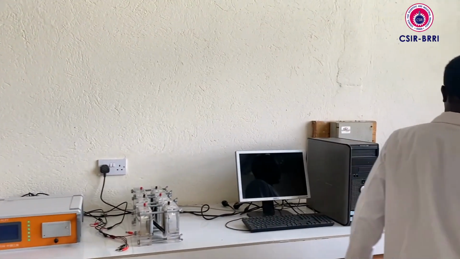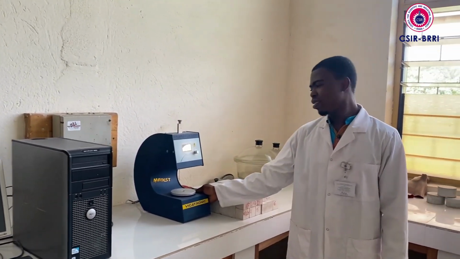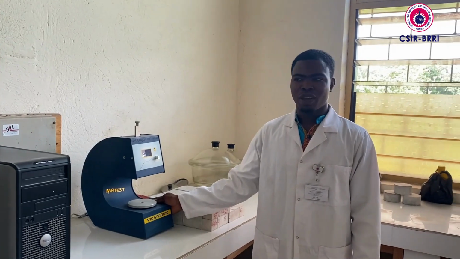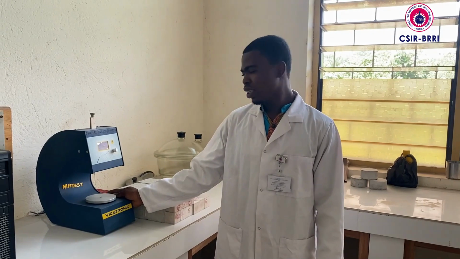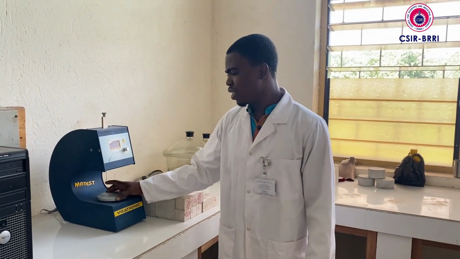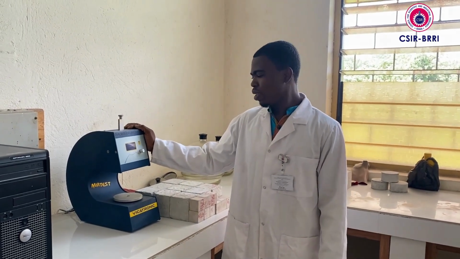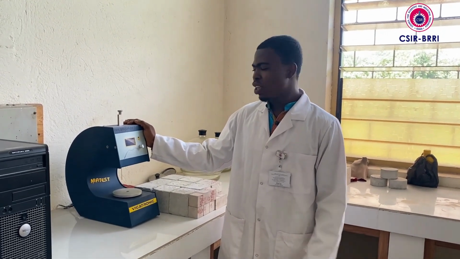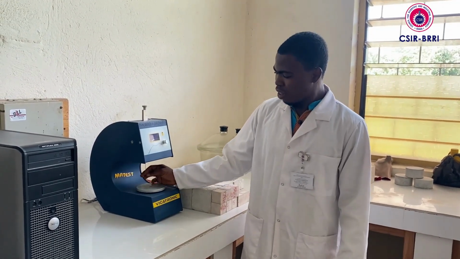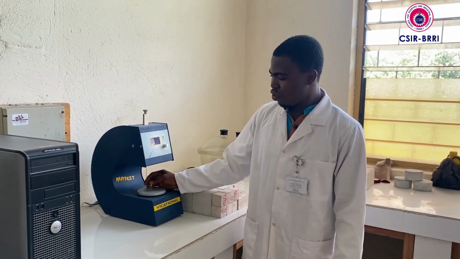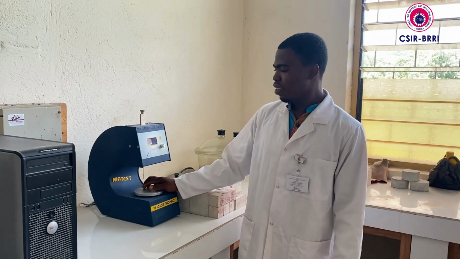We also have an automatic Vicatronic which we use to determine the setting time of cement. So after mixing the cement paste in the mixer, you fill the mold and then you insert it here. Then the machine will automatically penetrate through the cement paste, after which, based on the standard, the initial setting would be calculated when the distance between the base plate and the base of the needle is 6 mm.